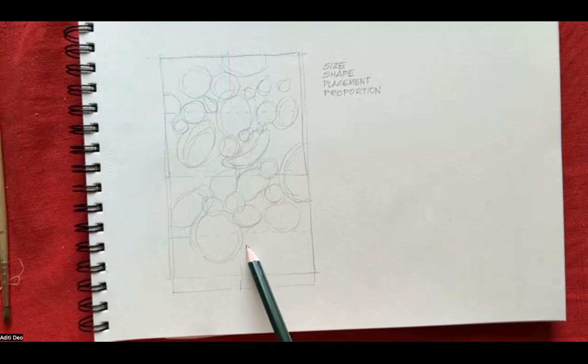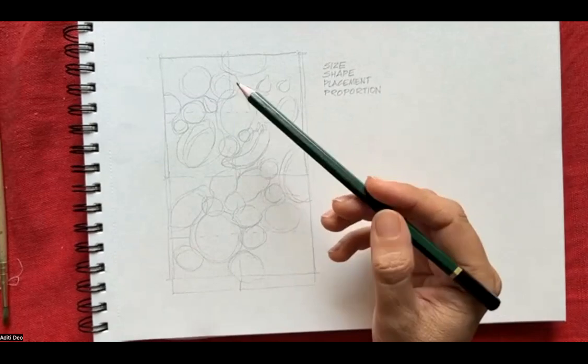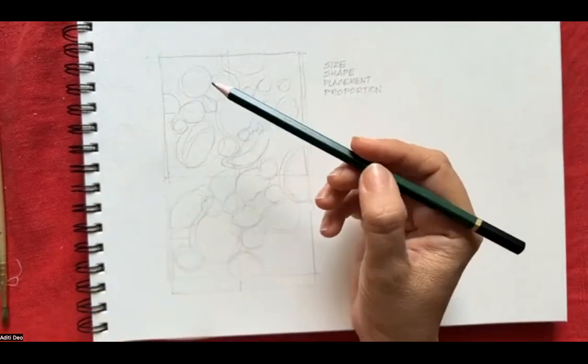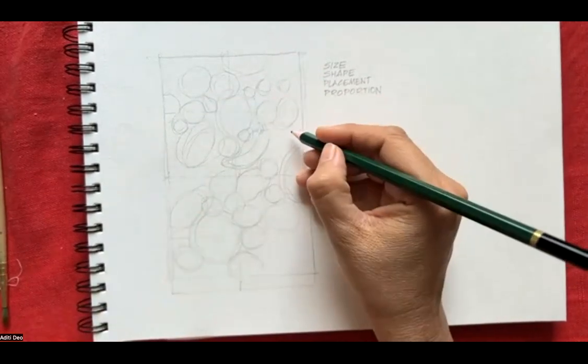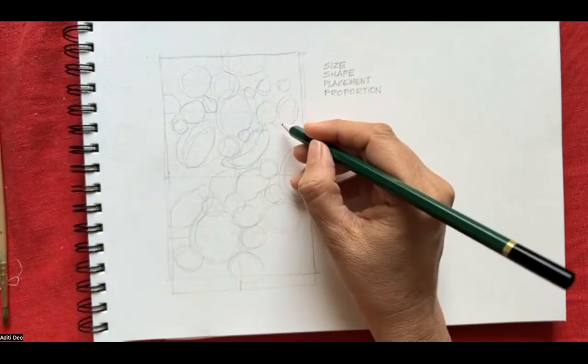Now, each object has a unique shape and size, and eventually we'll see that it has its own color. So here also I want you to see that when I'm drawing, I'm holding the pencil really far away. I'm not holding the pencil near, because when you hold it too close, you make very dark lines.